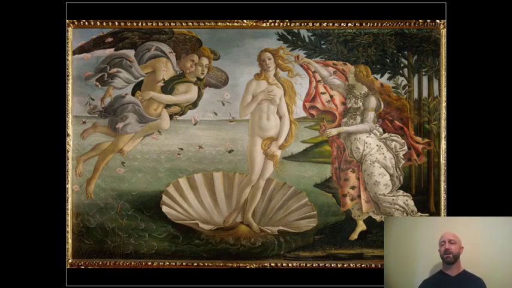Venuses are done in multiple different types, and just before I go into this, over here is her attendant, the symbol again of fertility, that's Flora, and over here once again you see Zephyr and Chloris coming into the scene, symbols of fertility again.